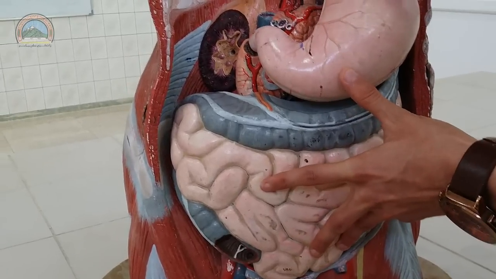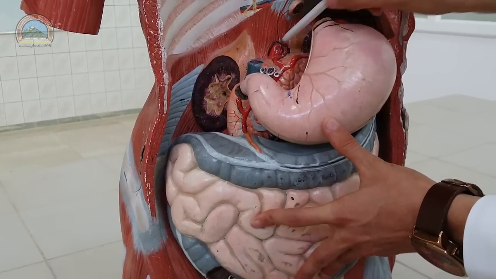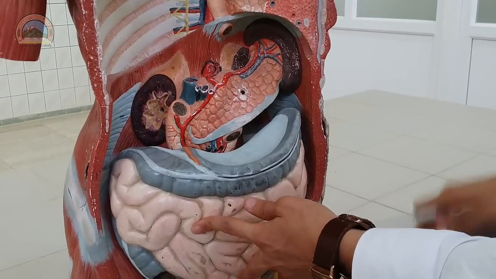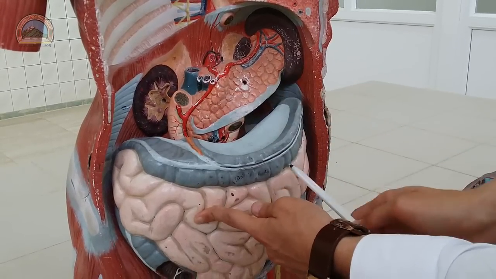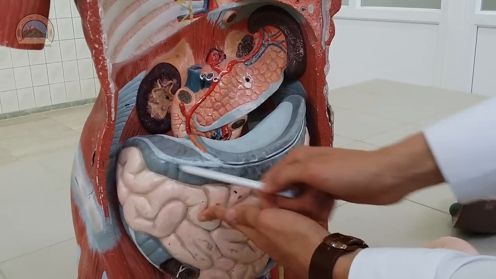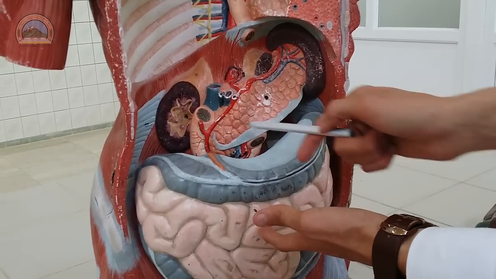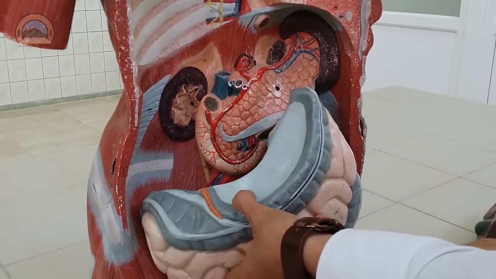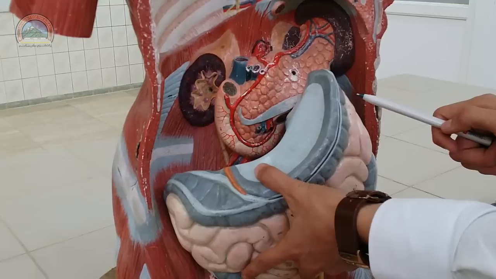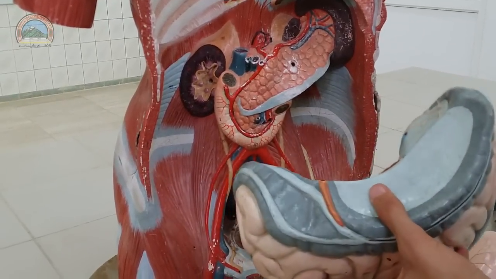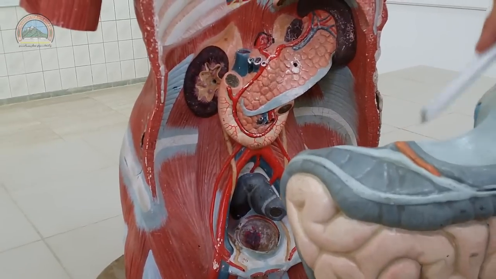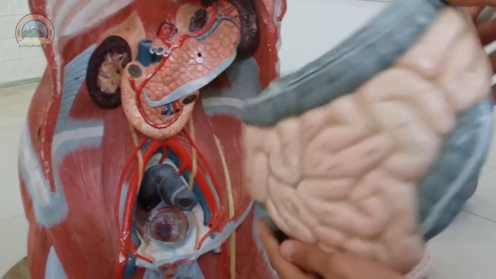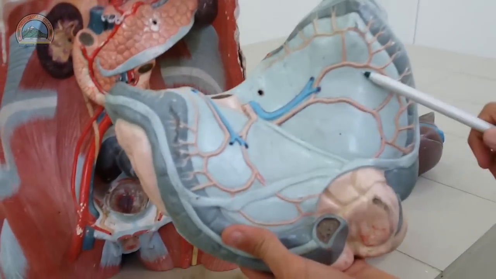As you know, the foregut is supplied by the celiac artery, which is from the stomach until the second part of the duodenum, and from there until the distal portion of the transverse colon is called the midgut. That's supplied by the superior mesenteric artery, and below that, from here until the superior portion of the rectum, is called the hindgut. Supplied by inferior mesenteric artery.